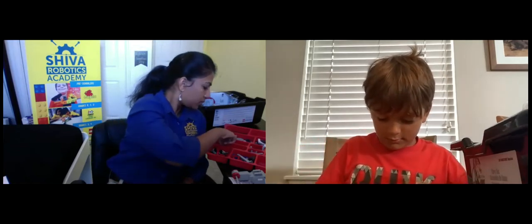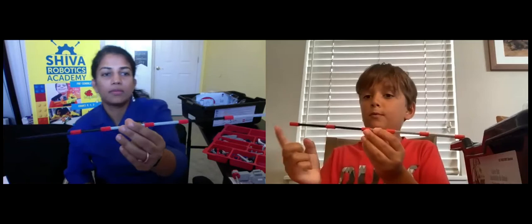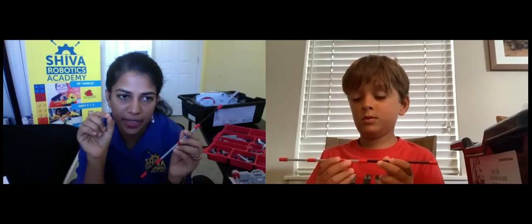Here's the next one. 1, 2, 3, 4, 5, 6. Awesome. Perfect. So this is the axle connector, and we have the odd numbered axle and the even numbered axle. For your building instructions, when you build the robotic arm, wherever there's an instruction to use an axle, it should have a number next to it. You have to be very careful. Look at the number. If it says 3 axle, pick up the axle which is 3 studs long.